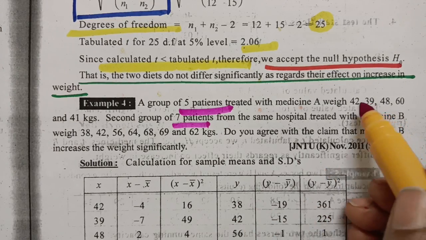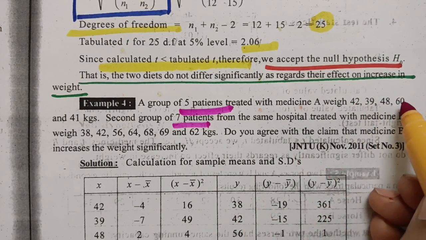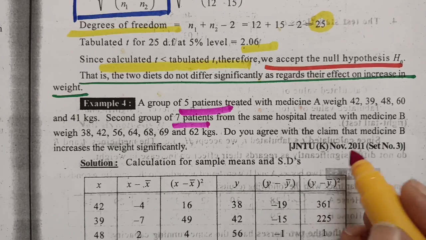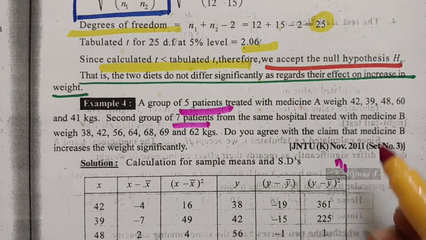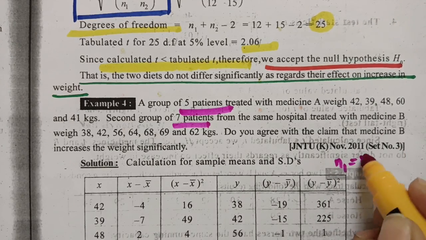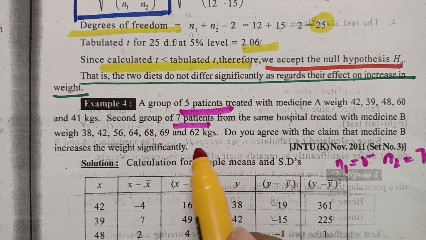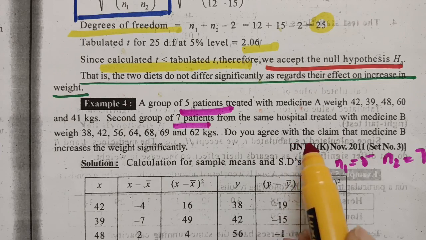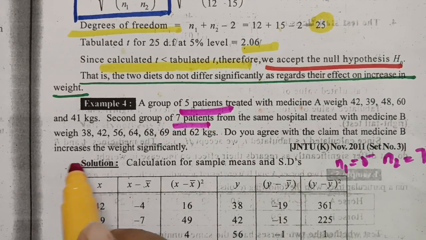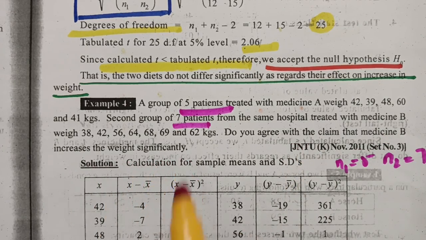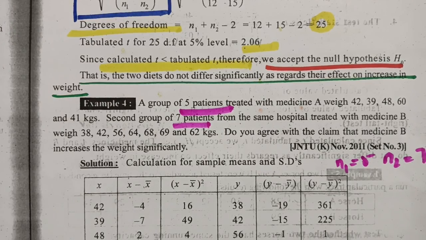If you observe, the data given here is 1, 2, 3, 4, 5, so clearly n1 is 5 patients and n2 is 7 patients. Do you agree with the claim that medicine B increases the weight significantly? So first we have to calculate here.